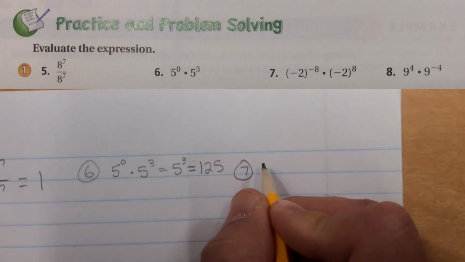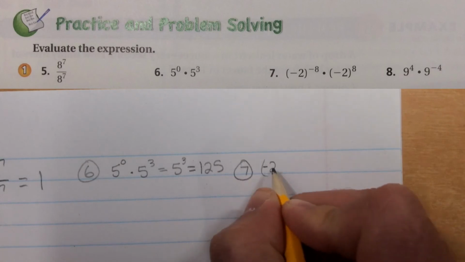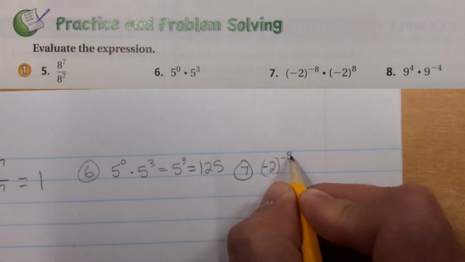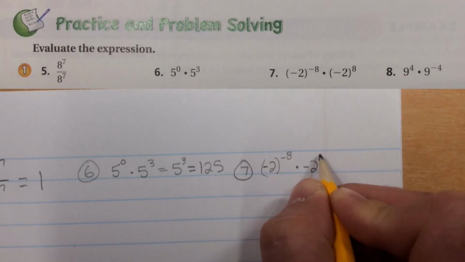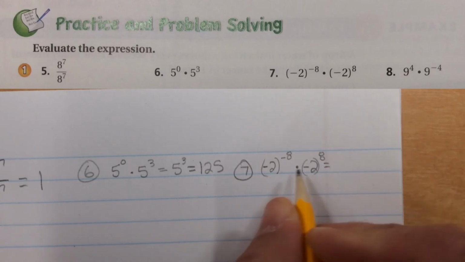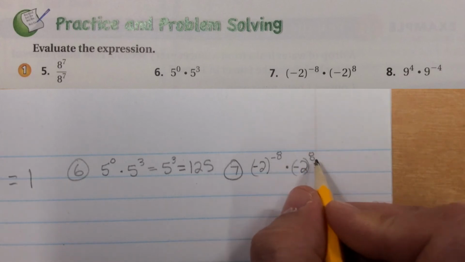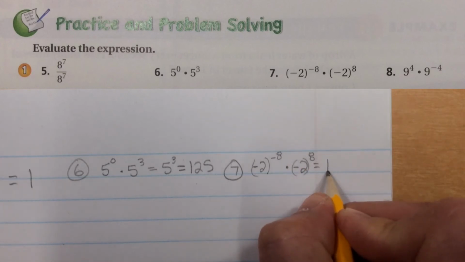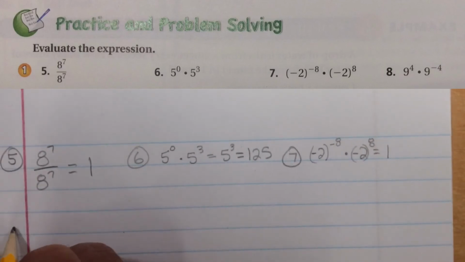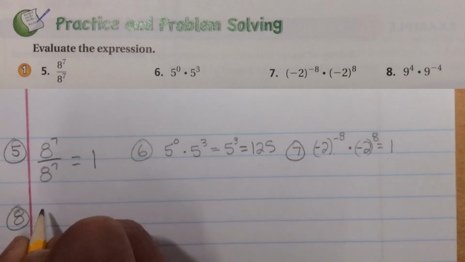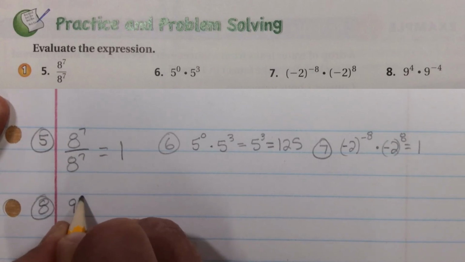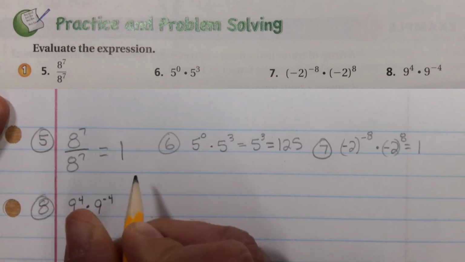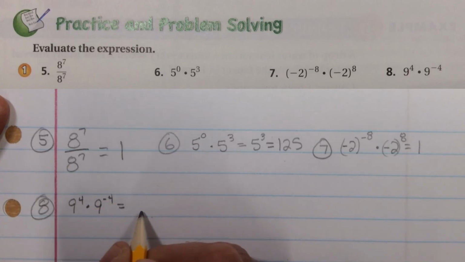Number 7, negative 2 to the negative 8th power times negative 2 to the 8th power equals, because we're going to add these two, which gives us 0. Anything to the 0 power is just 1. And let's look at number 8. We have 9 to the 4th times 9 to the negative 4th. Same kind of thing. Add these exponents and we get 0. Anything to the 0 power is 1.